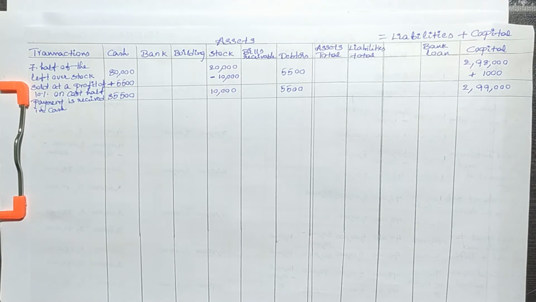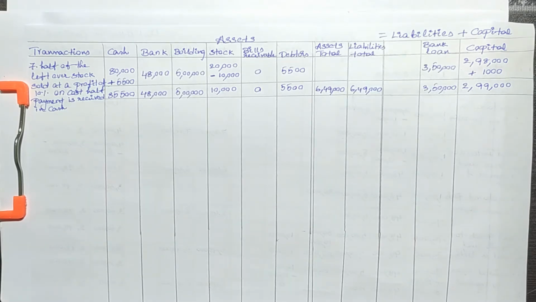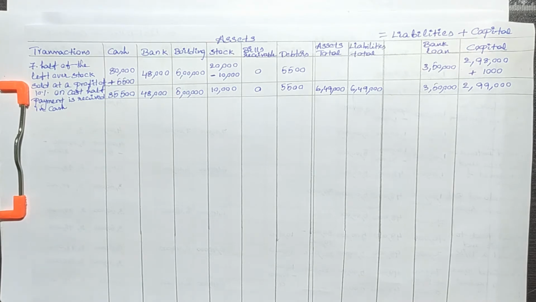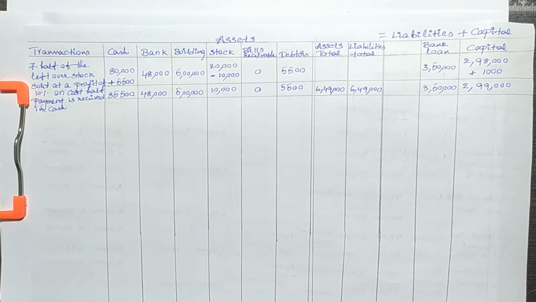After adding 5,500 to cash, the cash value is 85,500 and stock value is 10,000. Debtors value is 5,500 and capital value is 2,99,000 and the remaining account balances, that is bank, bills receivable, bank loan, remains same. Assets total is 6,49,000 and liabilities total is 6,49,000. Both the totals are matching with each other. In this problem, they have given half of the stock. In some questions, they have given 1/3 of stock. In that case, we just have to multiply stock value into 1/3.